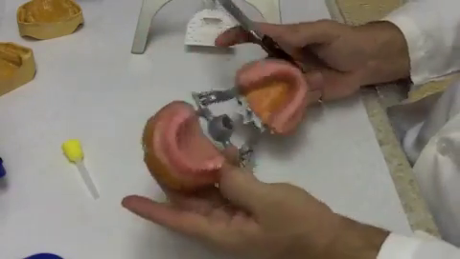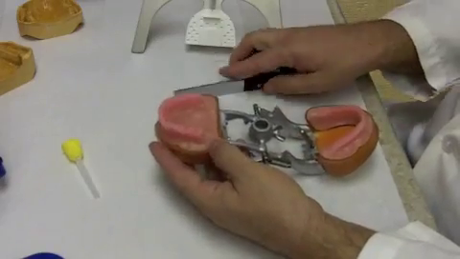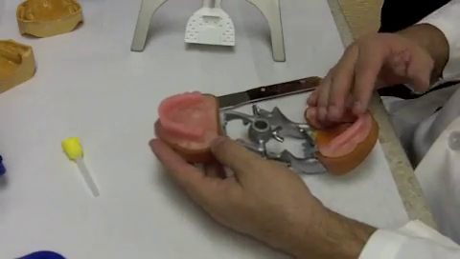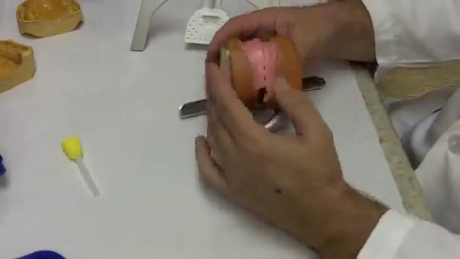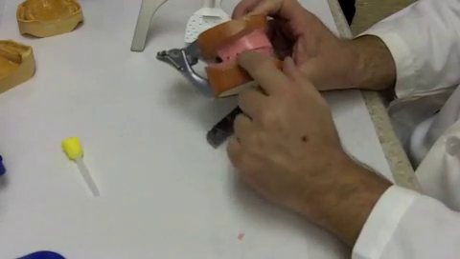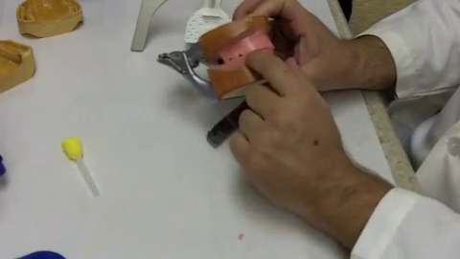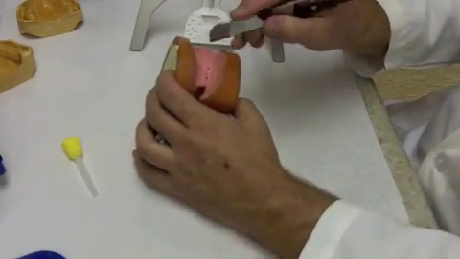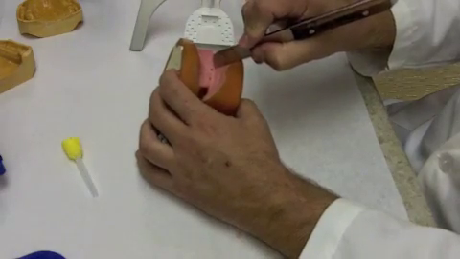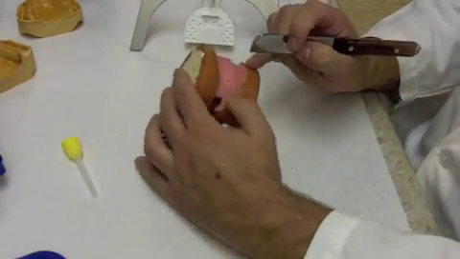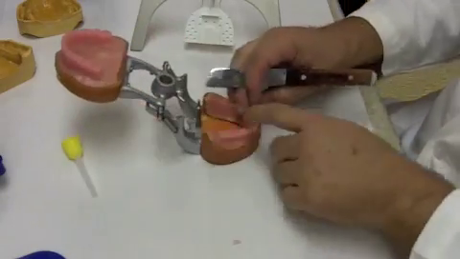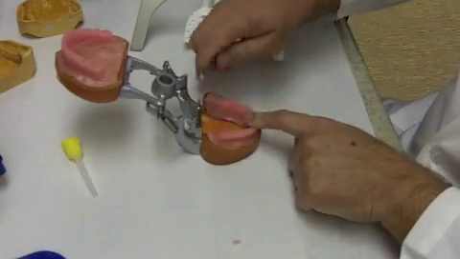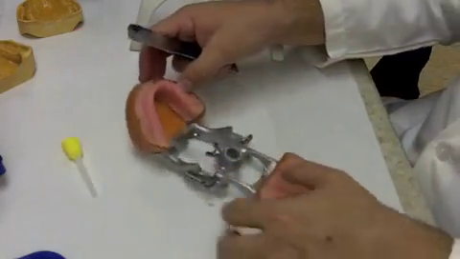And then what we want to do is you want to close the typodont down, and then just slightly anterior to the most anterior notch, you want to carve just a little line, just so you know where that position is on the cast. So you see I'm taking this longer buffalo knife, I'm carving a little line in, and then what you want to do is you actually want to take out approximately 2 millimeters of the wax.